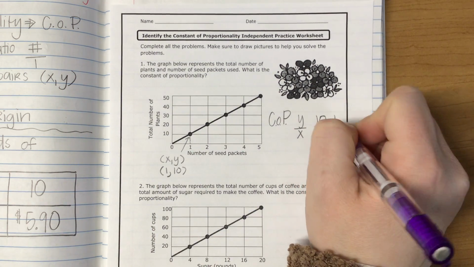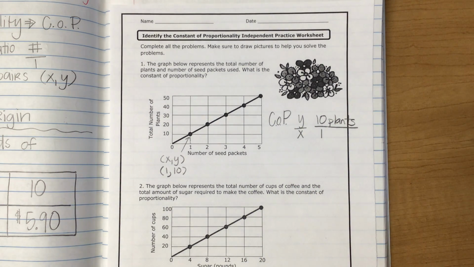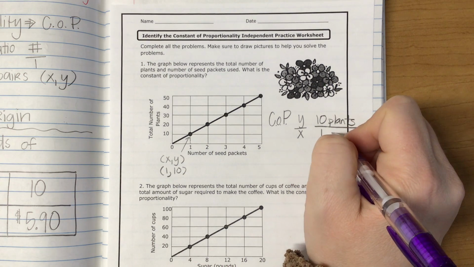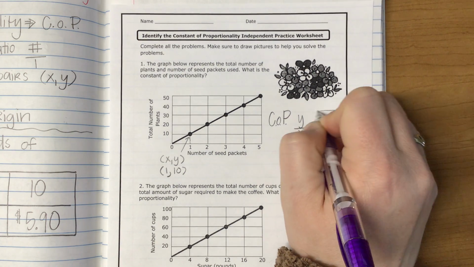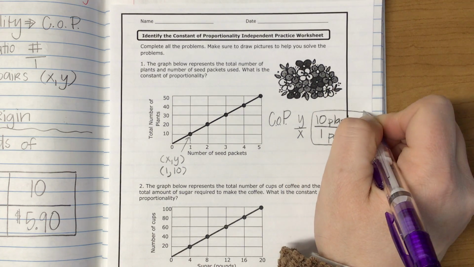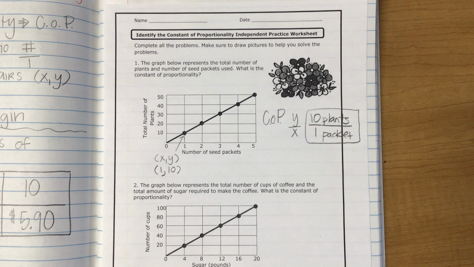10 plants and 1 seed packet. I'm just going to put packet. There we go. Does it go through 0, 0, the origin? If I have 0 plants, does that mean 0 seed packets? Yes.